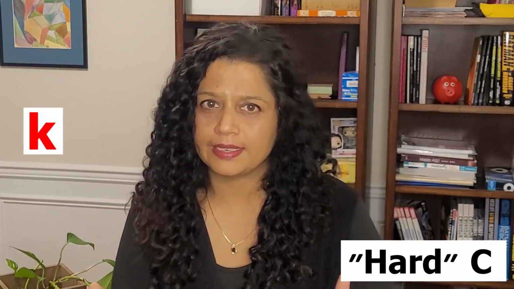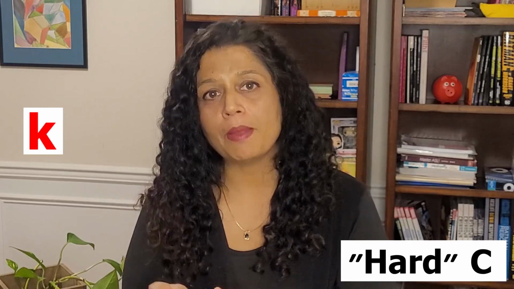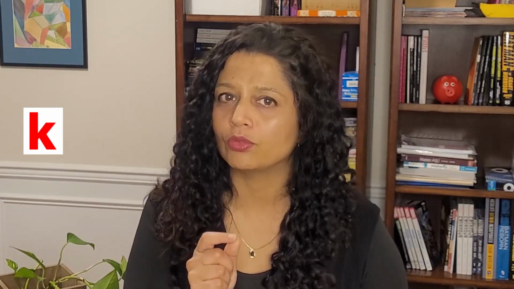The C makes 3 distinct sounds. The first of these sounds is the k sound. Okay? Sometimes it's referred to as the hard C sound. All right? It's the k sound. And remember, every time you see those 2 forward slashes around a letter, that is the phoneme, that is the actual sound, not the letter of the alphabet.